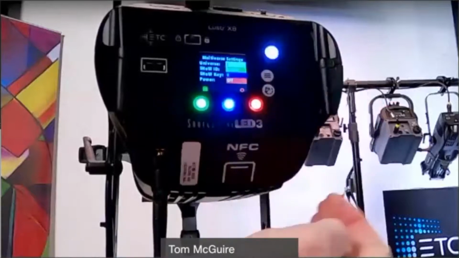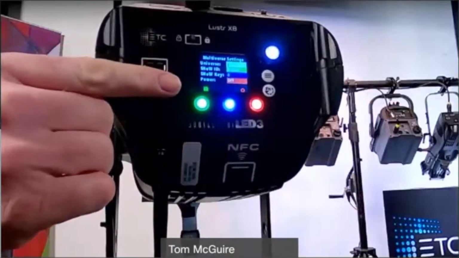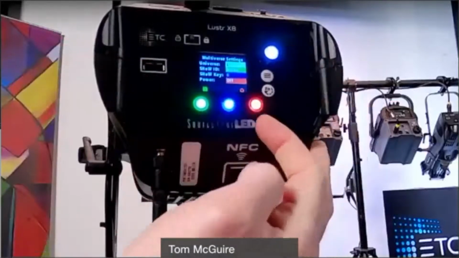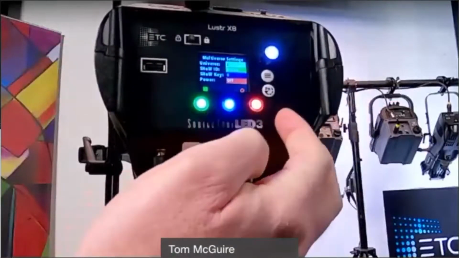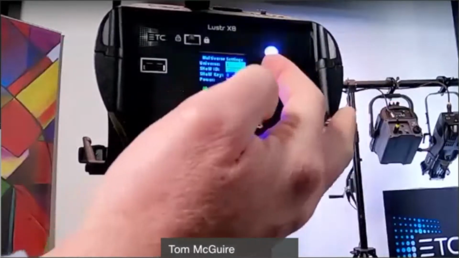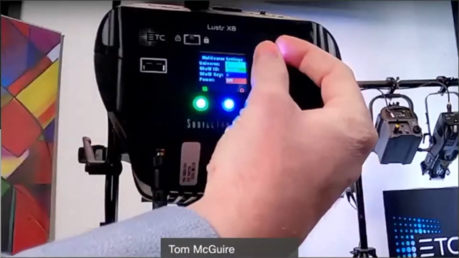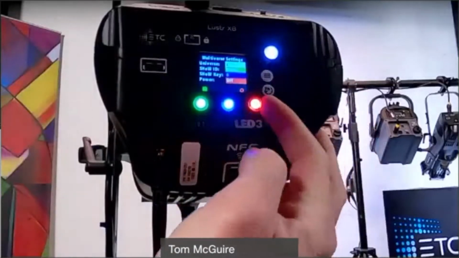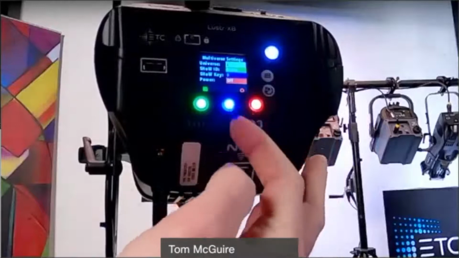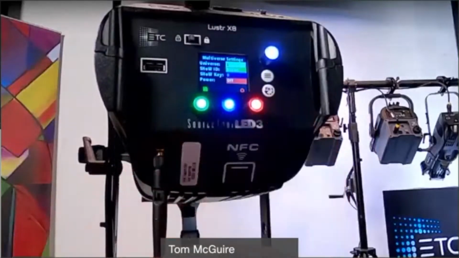So tap on the menu to get in there, and here we've got our 4 options. And you'll notice, if you've seen the other product lines that use the same UI, these dials will change color to match up with the settings that are on the screen. So the universe number is adjusted by the white, the power is red, show key is blue, and show ID is green. First thing you'll notice is the power is set to off.